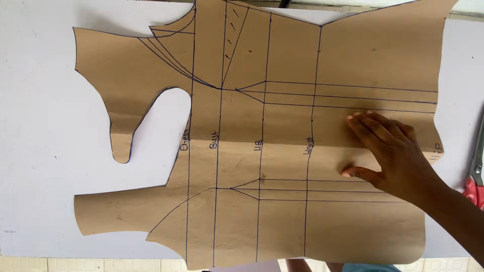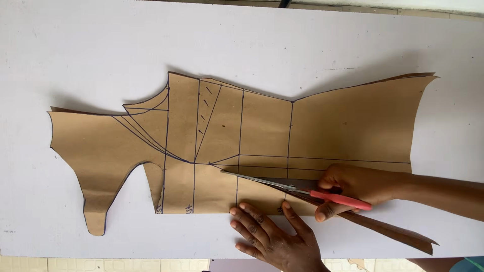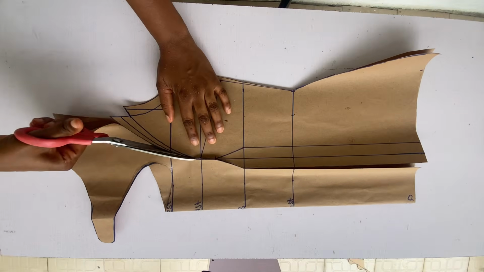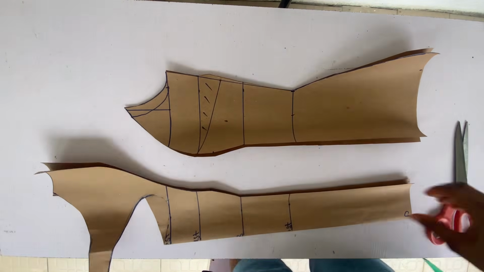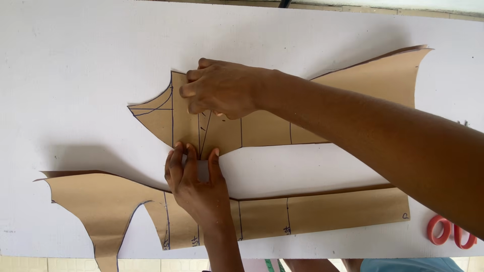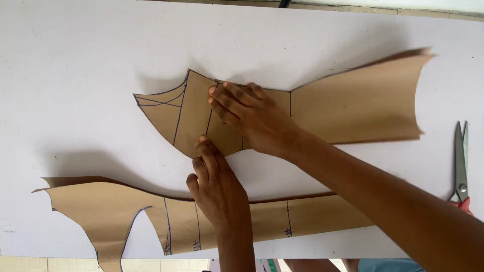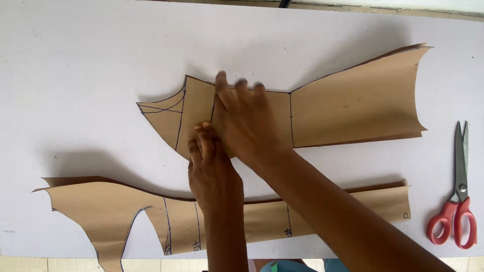At this point, I'm just going to be cutting out the dart so that I'll show you how you can go about it. Like if you are done with the drafting of the pattern, you just cut out the dart. Just the normal way you cut out the dart, and you fold in your side darts, just the normal way.